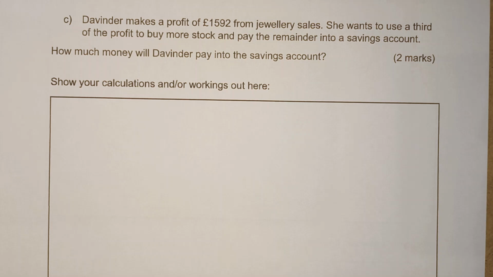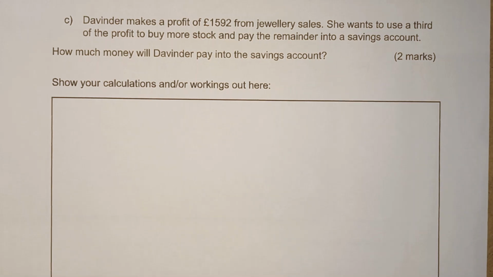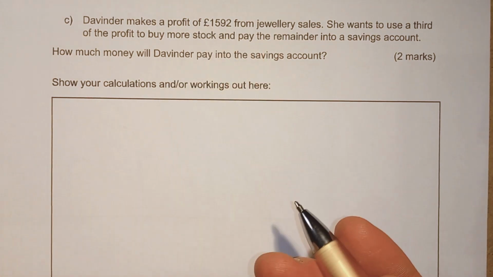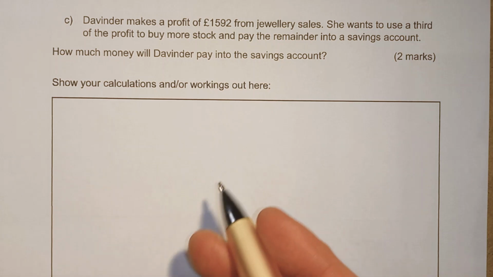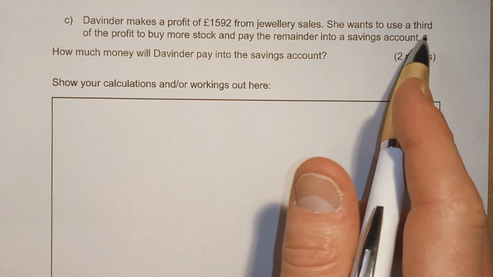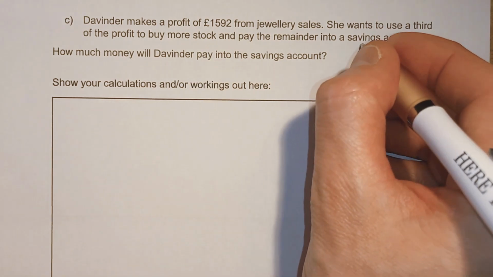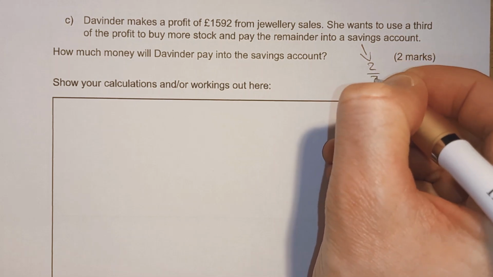And finally, part C. Devinda makes a profit of £1,592 from jewellery sales. She wants to use a third of the profit to buy more stock and pay the remainder into a savings account. How much money will Devinda pay into the savings account? Okay. Well, what we could do is we could work out a third of this and then take it off to find the answer. I'm going to do something which is a bit of a shortcut. If she wants to use a third to buy more stock and the rest in her savings account, well, the rest of it is going to be 2/3.